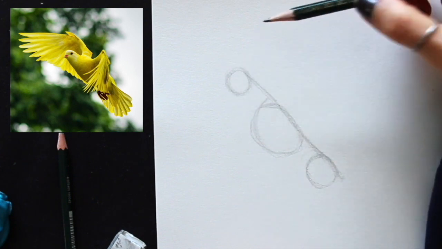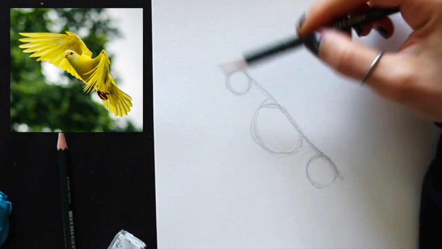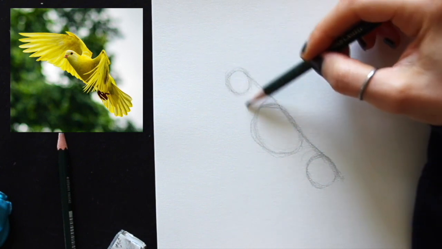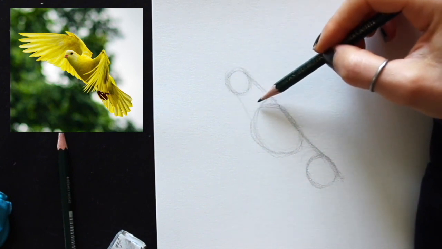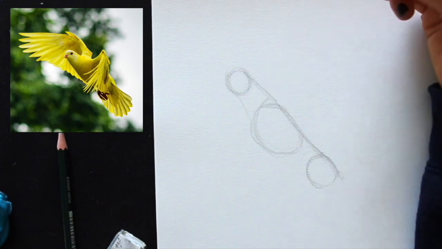And this I'm doing very intuitively, just observing the length of the neck for this bird. If I have to bring down the cranium shape more, I'll do it later. But for now, this is enough to move on to the next part of the process.